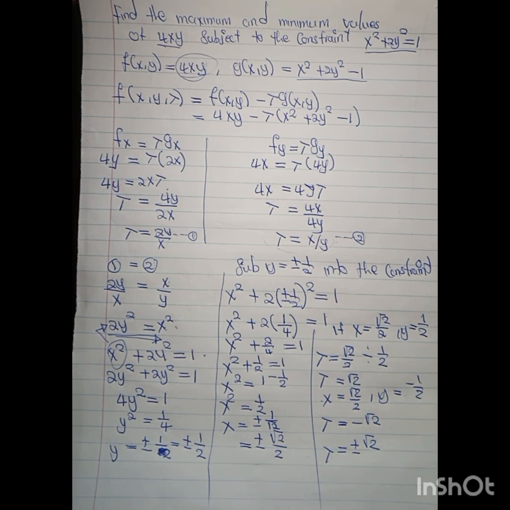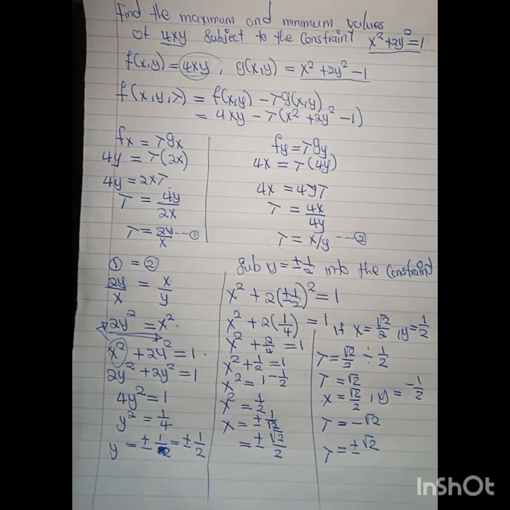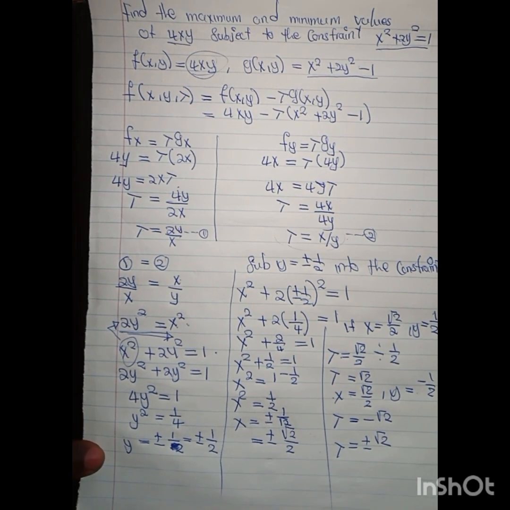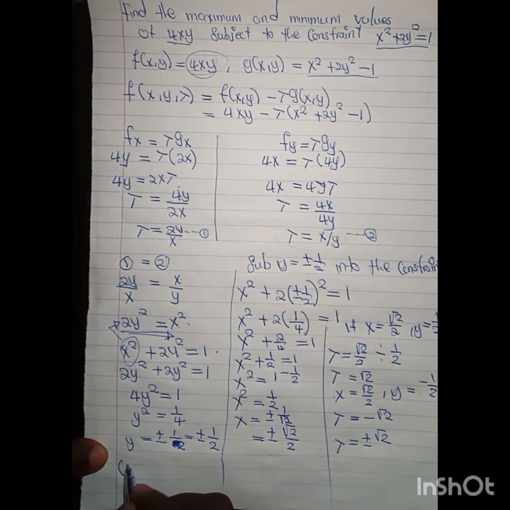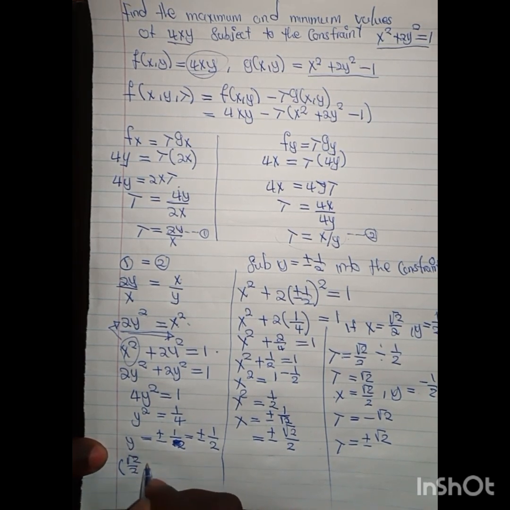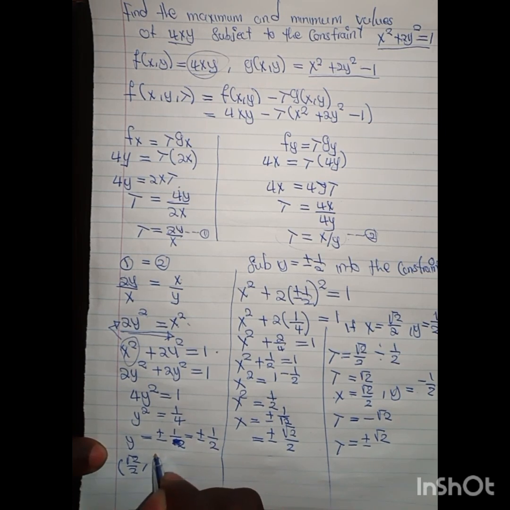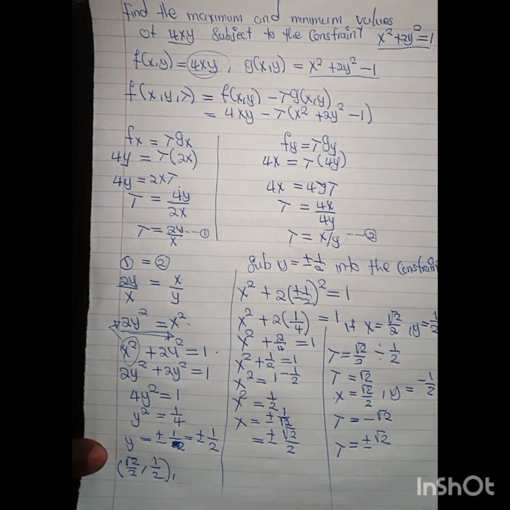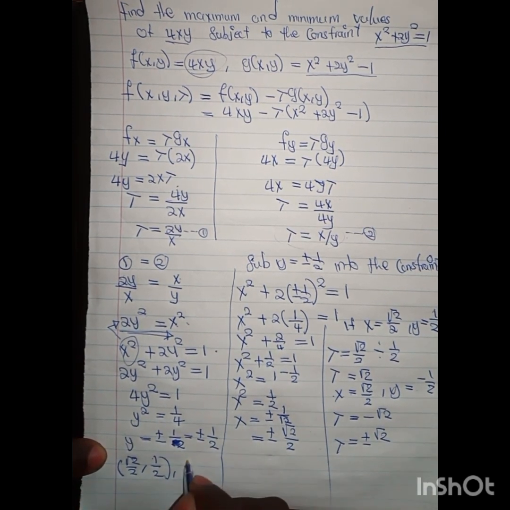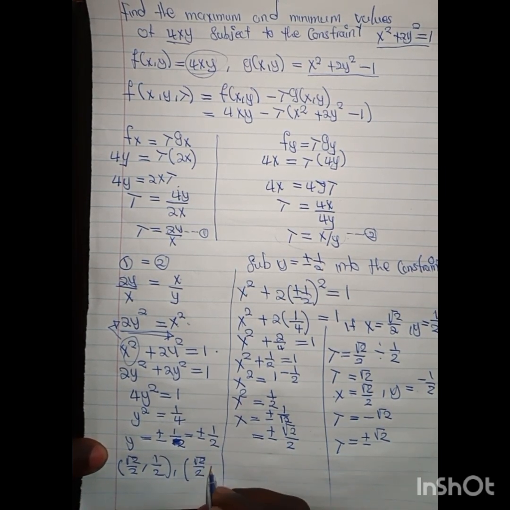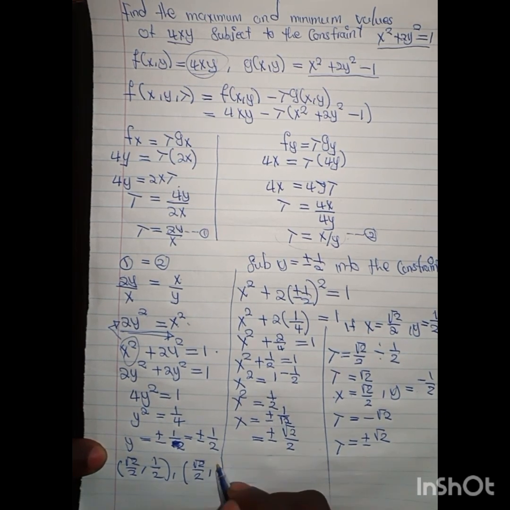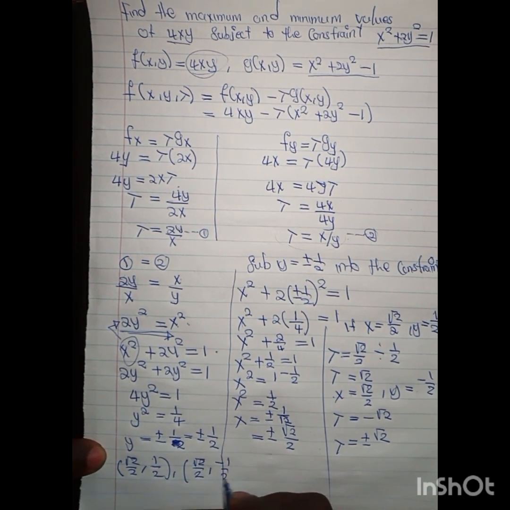We want to know whether our points are maximum or minimum. Let us look at the following. We have the point x. When x is positive root 2 over 2, y can be positive half. This is our first point. Then our second point, when x is positive root 2 over 2, y can be negative 1 over 2.